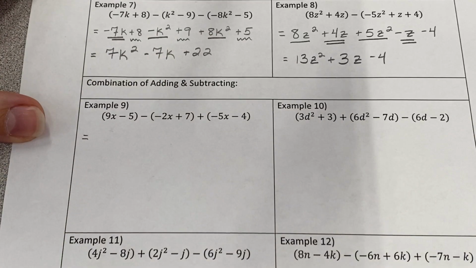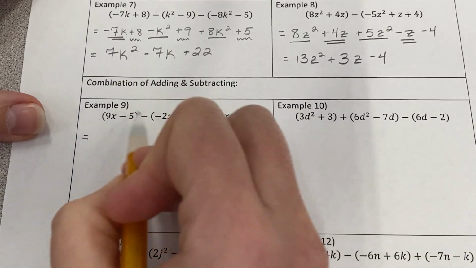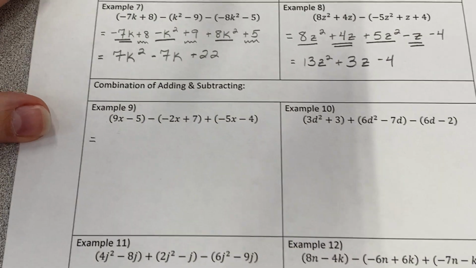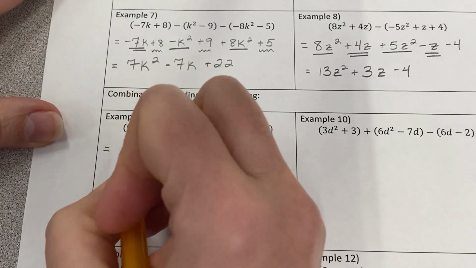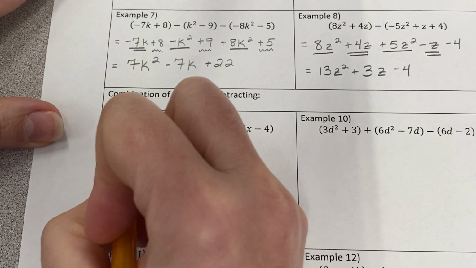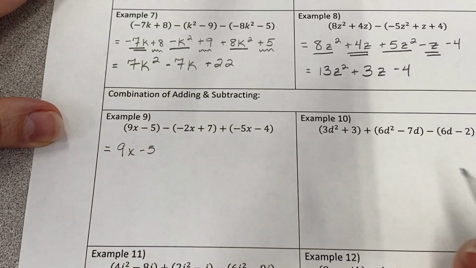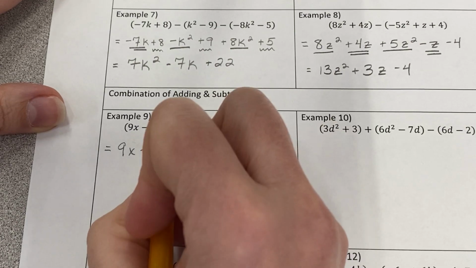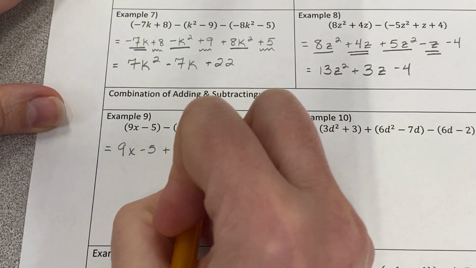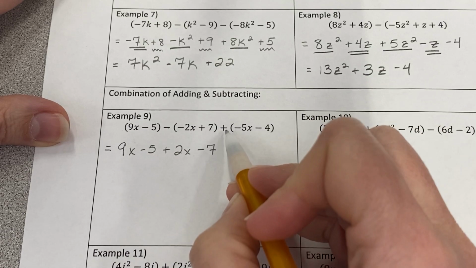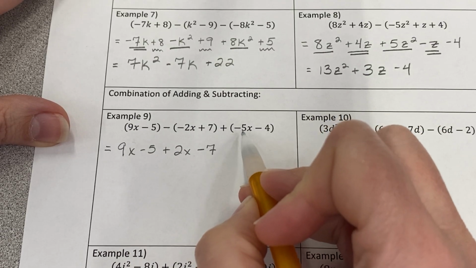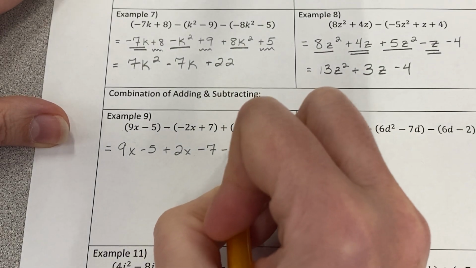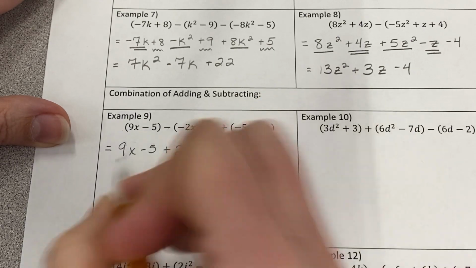I'm going to rewrite it, and I'm looking in front of each quantity to decide if I have to distribute. So here there's a positive 1, so when I distribute, nothing changes. Distribute a negative 1, so our signs will change, plus 2x minus 7. Here, distribute a positive 1, so nothing changes, minus 5x minus 4.